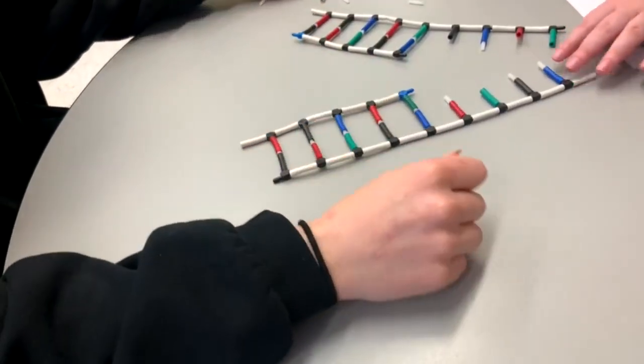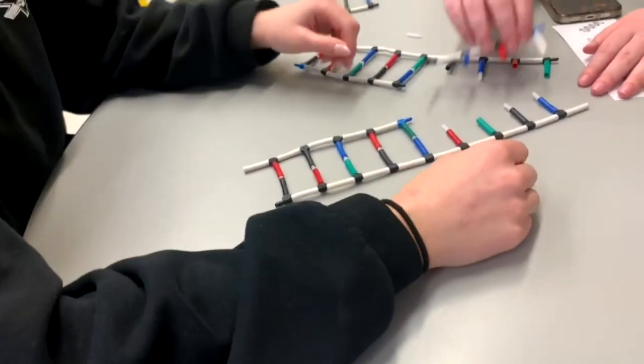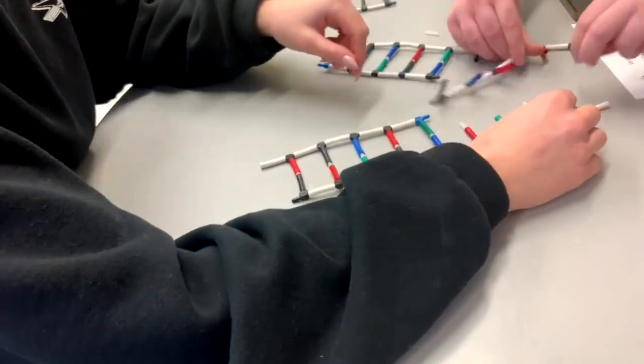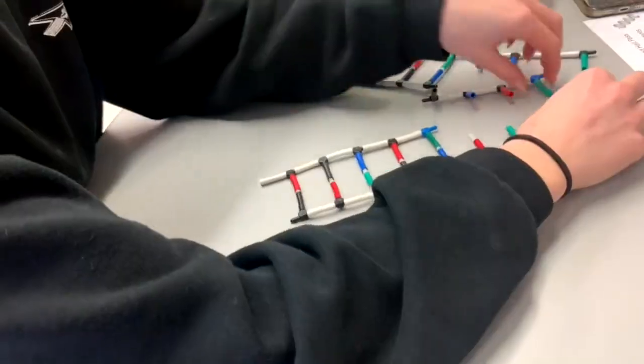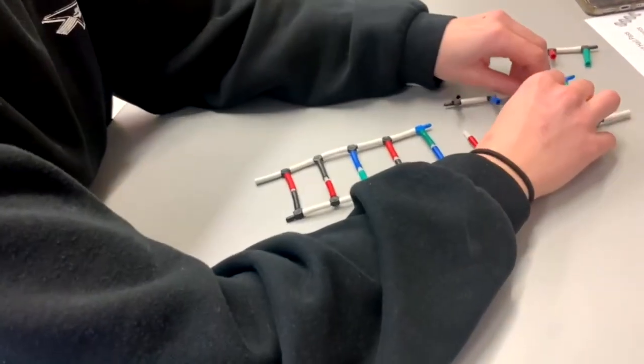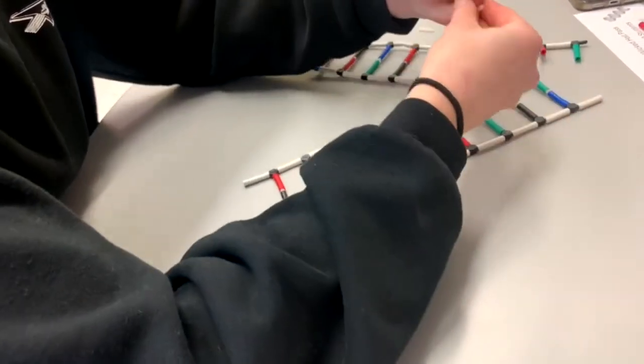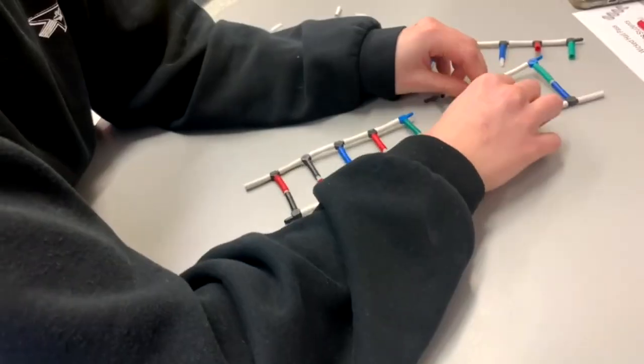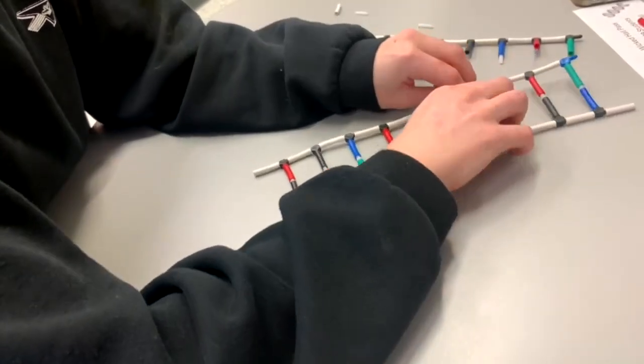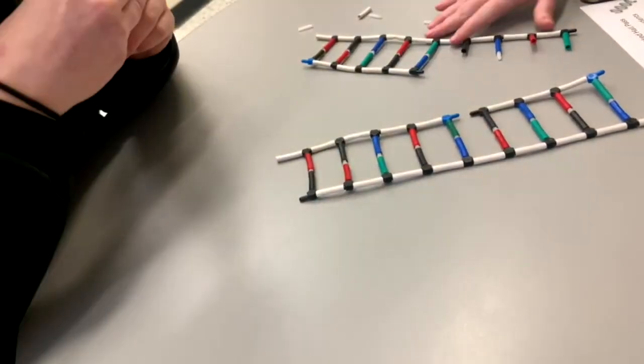And then we start at the top again. There we go, with the primer being at the top and building its way down again. It starts going up again.